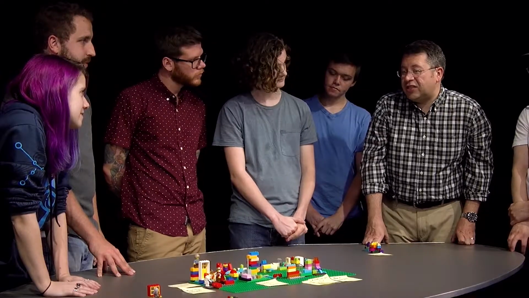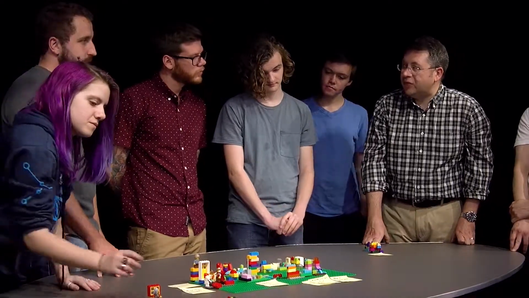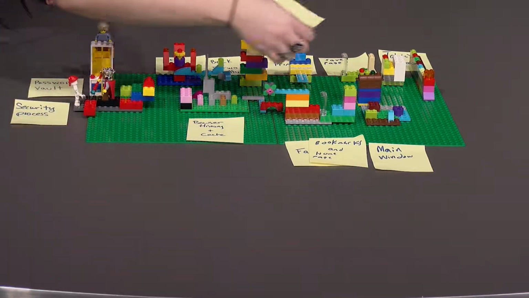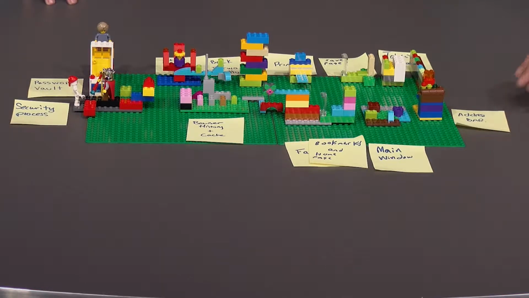I might suggest that it actually is a part, if not a physical part of the main window, but it's very closely tied to it, because it is supposed to display the address of the page which is currently displayed in that window. Yeah. So it's not really a part of it, but logically very closely related to it.